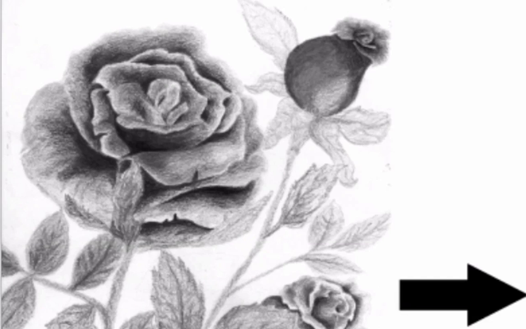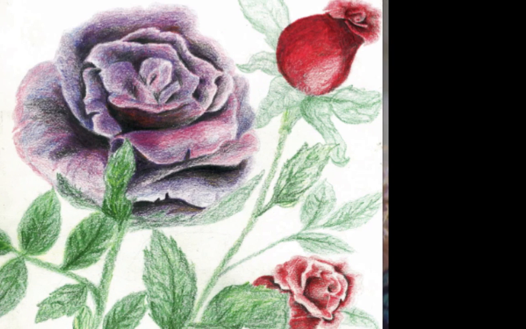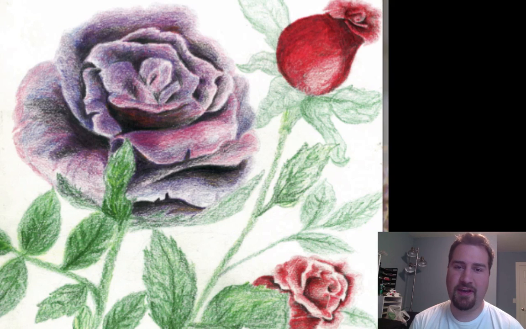This is an example of a value drawing. A value drawing, using simply lights and darks and value shapes, is as close to nature as you can get. Value drawing is the secret to realism in your work. And if you look over here, once you've mastered value drawing, the same techniques can be applied to colored pencil or any form of colored medium, including painting.